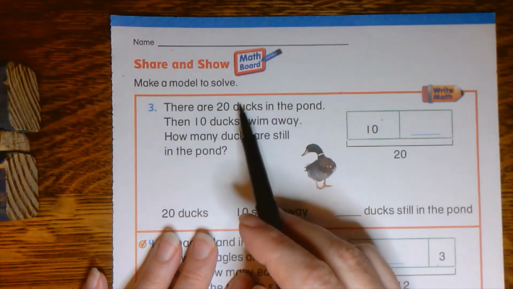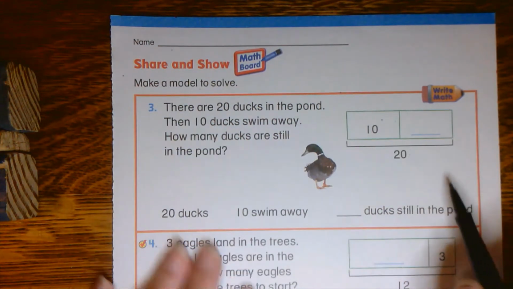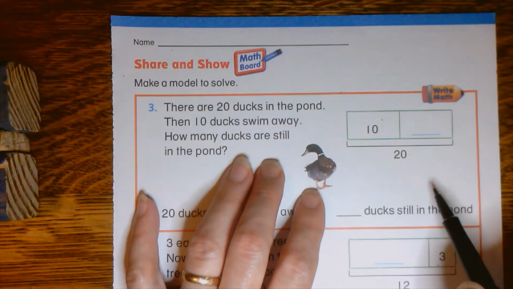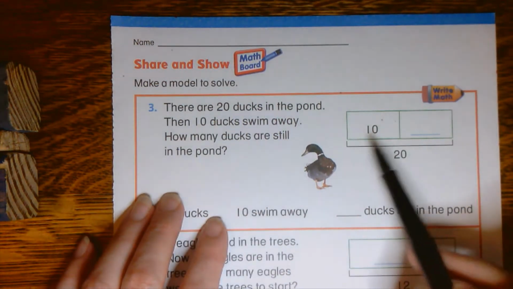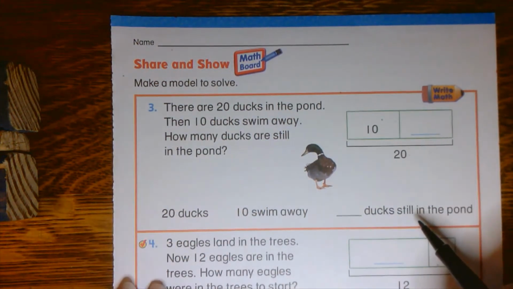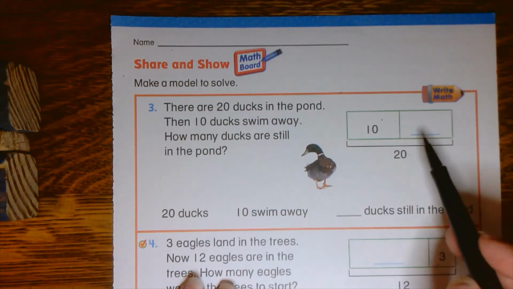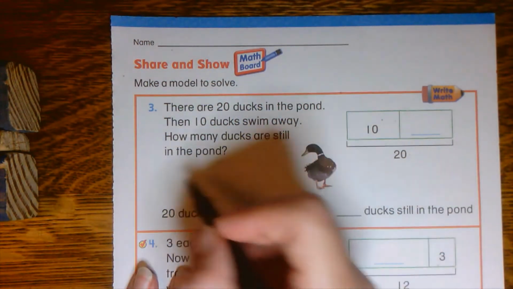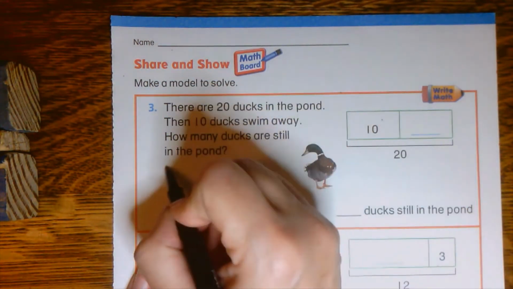All right, 20 ducks in the pond, 10 ducks swim away. How many are still in the pond? Now here you can see they didn't give you a picture. But we know this, right? They've given us this kind of model. So let's go ahead and draw. I'm going to do circles like in 10 frames because to me that's a little easier to work with than trying to draw those cubes. But if you want to draw strings of cubes, you can do that too.